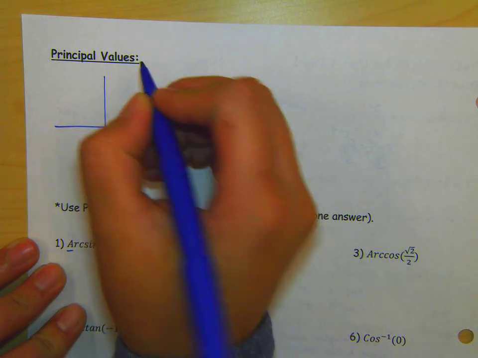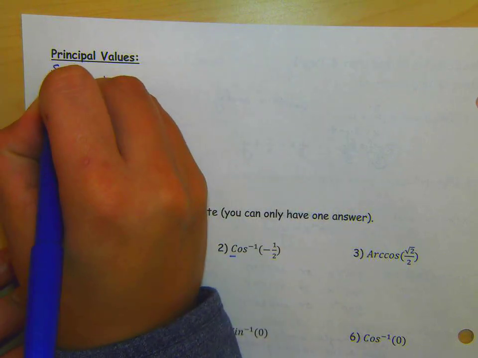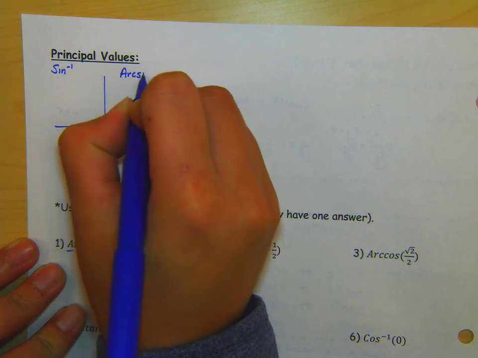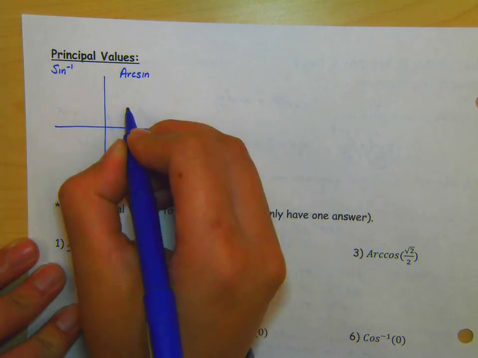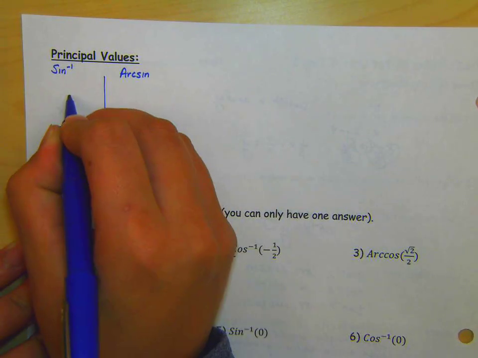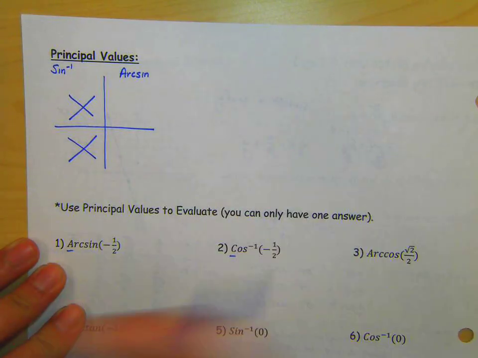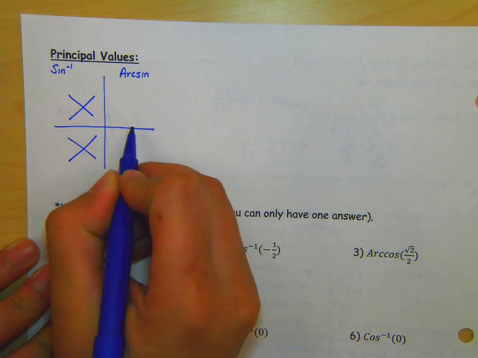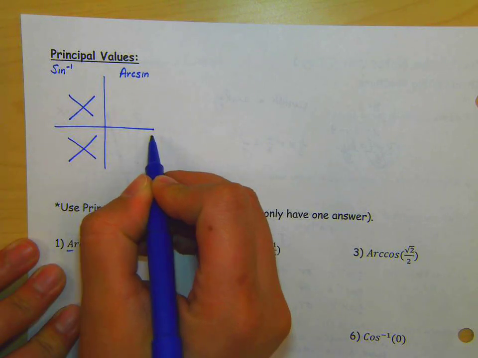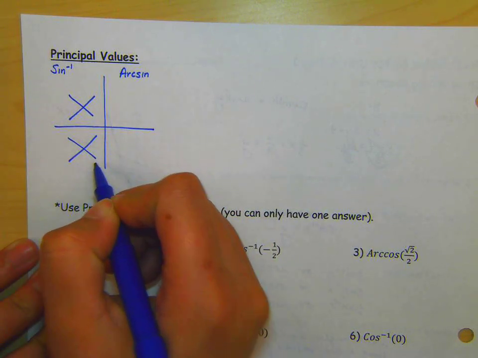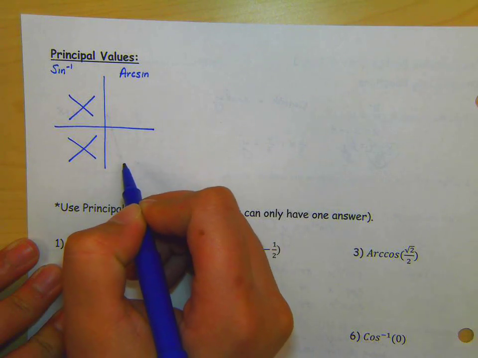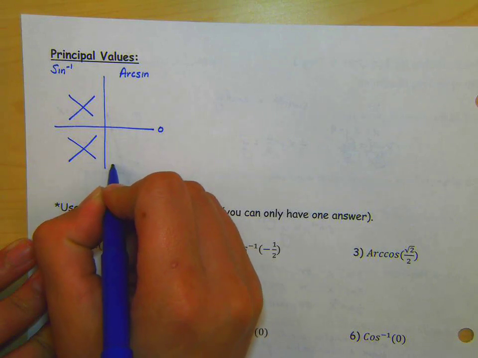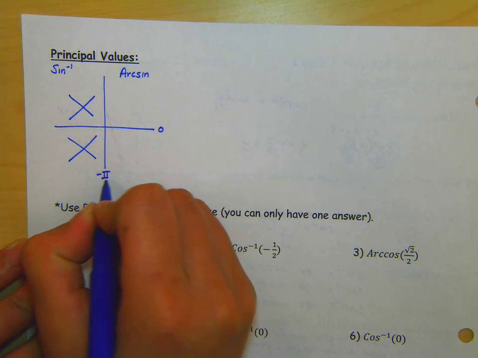So if you have a capital S, capital inverse sine, or capital A, arcsine, you're only going to focus on quadrants 1 and 4. Do not choose any angles from quadrants 2 or 3. In addition, instead of going from 0 all the way to 2 pi, since I can't pass through quadrant 2 or 3, the only way to get to quadrant 4 is clockwise. If this is 0 and I go clockwise, this would be negative pi over 2.